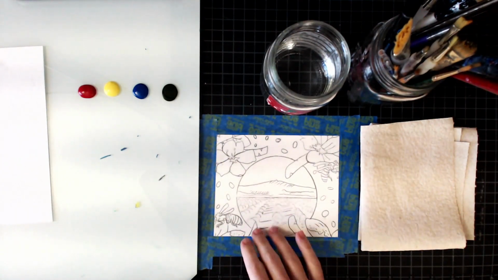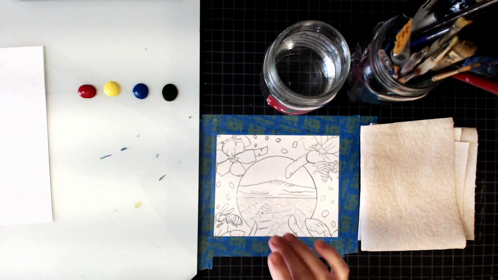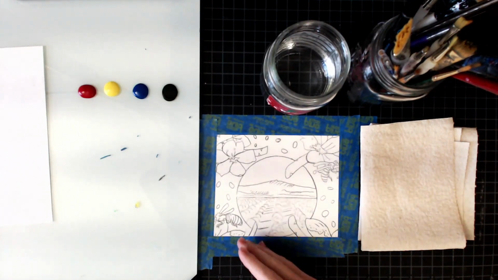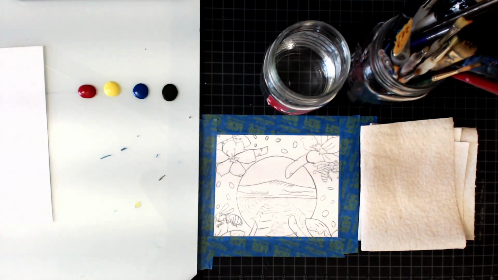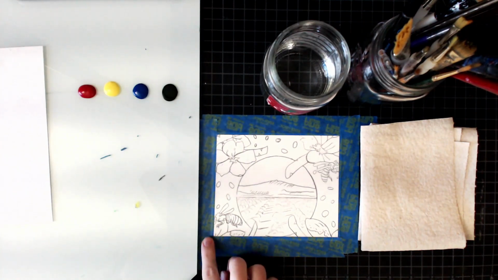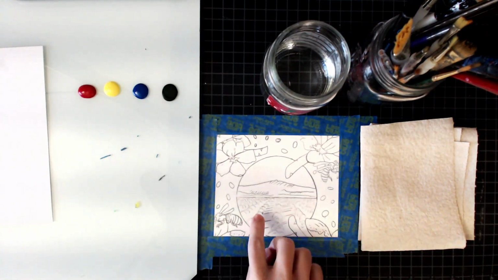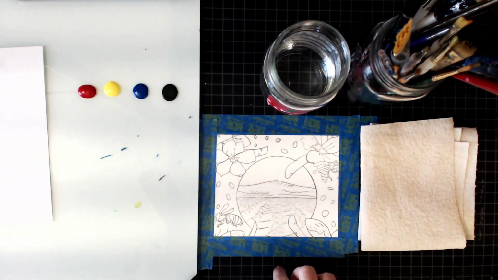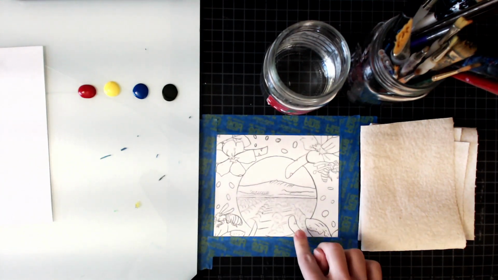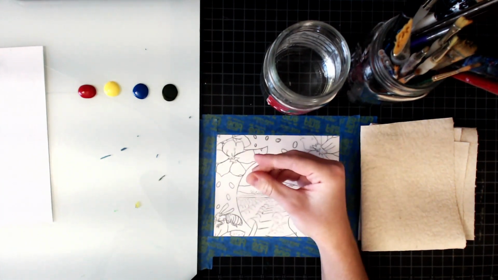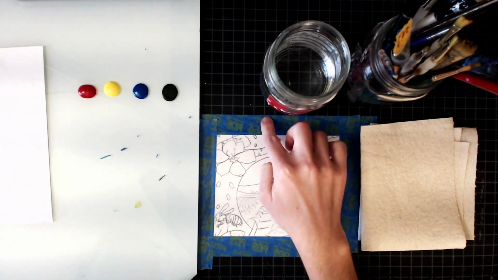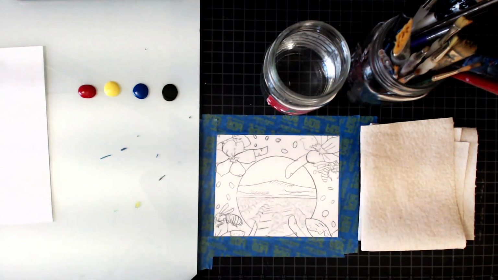As I mentioned multiple times throughout the video and in the assignment, if you are going to be working with a wet media such as gouache or watercolor, you will need to make sure that your image is secured down onto a mat board with painter's tape. That's going to require you to add about a 1/4 inch border to the top, bottom, left, and right side of your image.